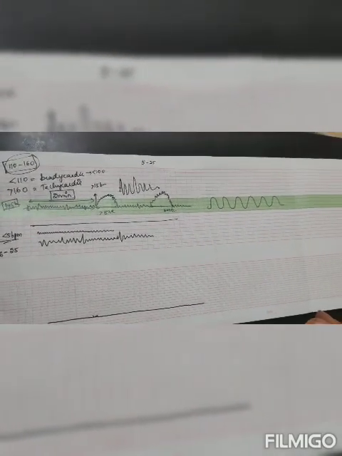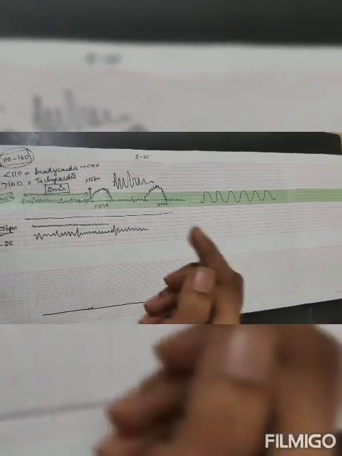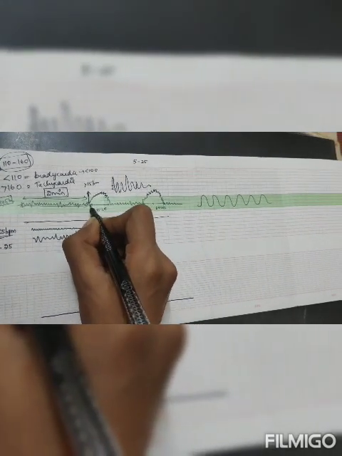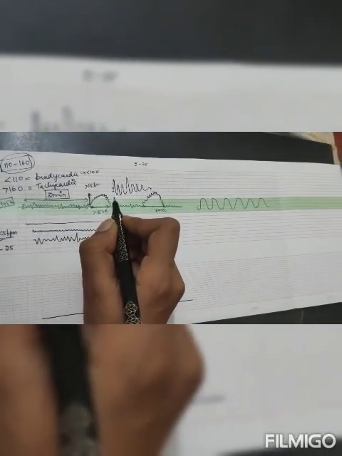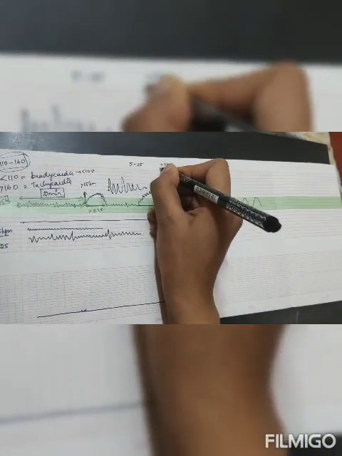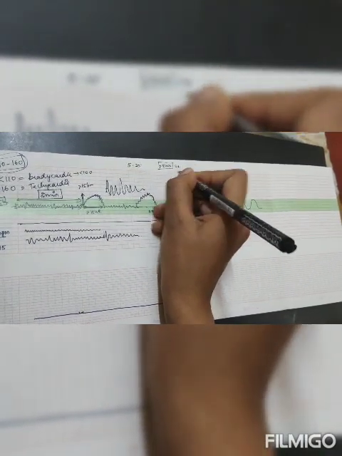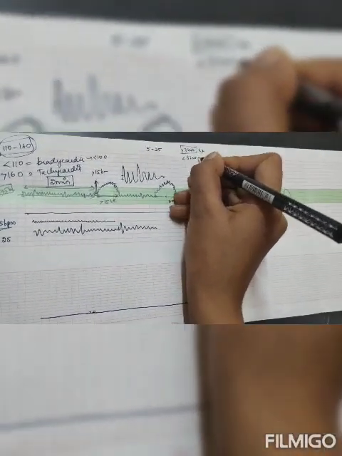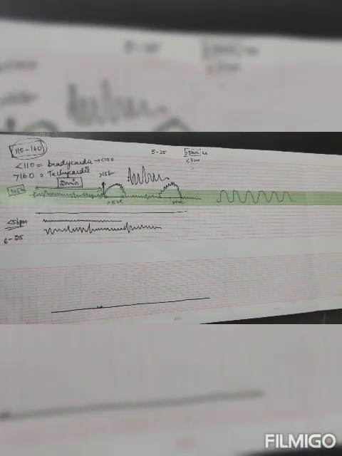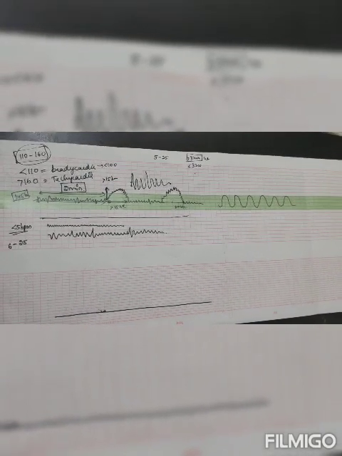Third component is acceleration. Acceleration means the heart rate should rise by more than 15 beats per minute and last for more than 15 seconds in a baby of more than 32 weeks gestational age. If it is less than 32 weeks gestational age, then it will be taken as more than 10 beats per minute, lasting for more than 10 seconds.